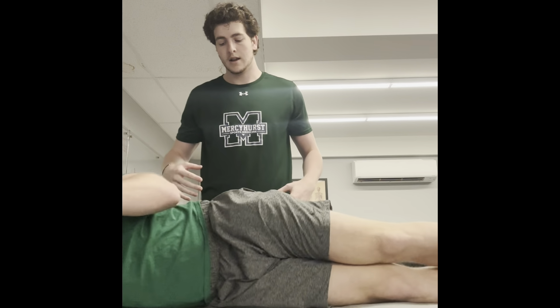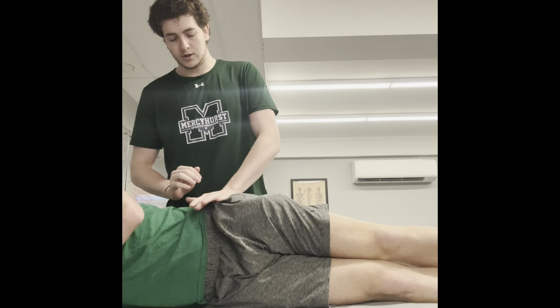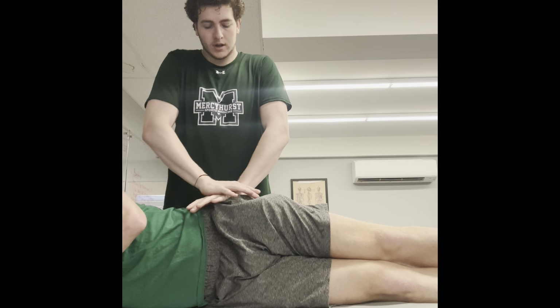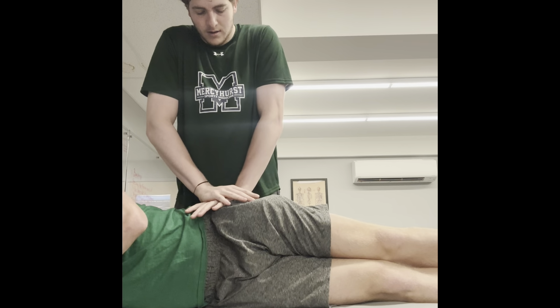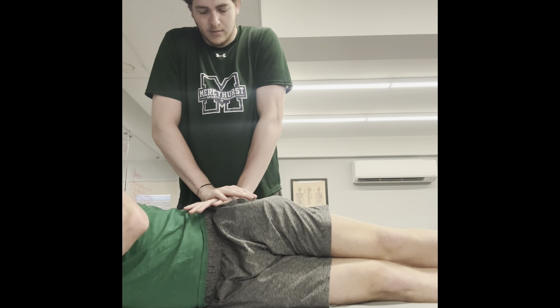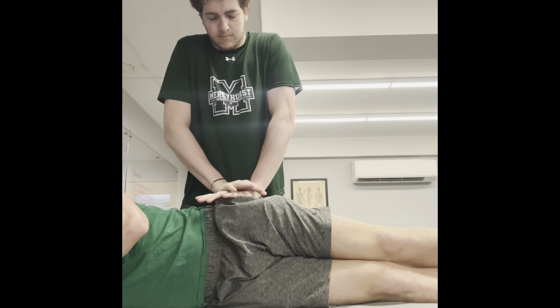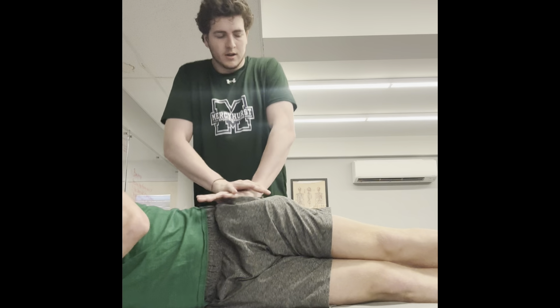And then for the compression test, I'm going to have my patient laying on the side, and I'm going to place my hands here, just push down like so. A positive test would be pain arising from the SI joint, and then the implications is sacroiliac pathology.